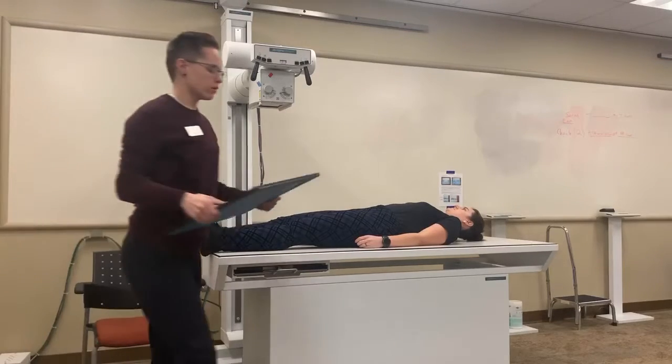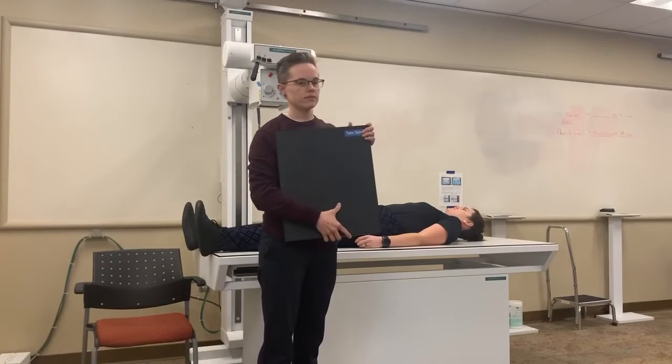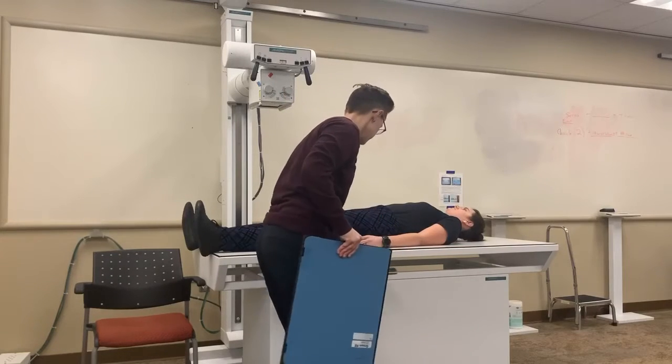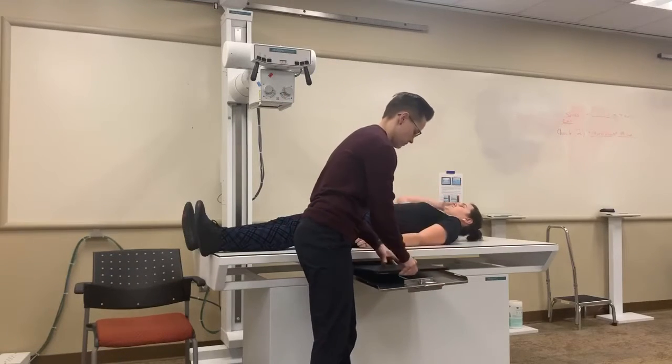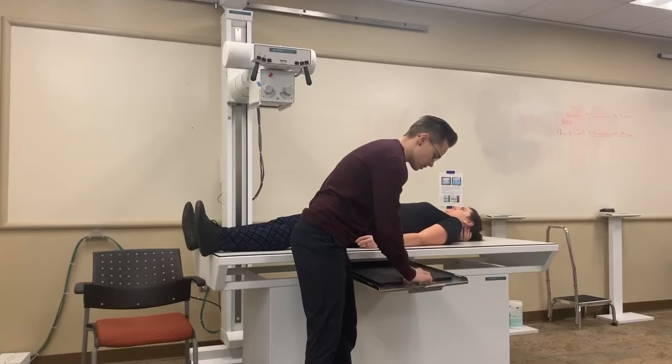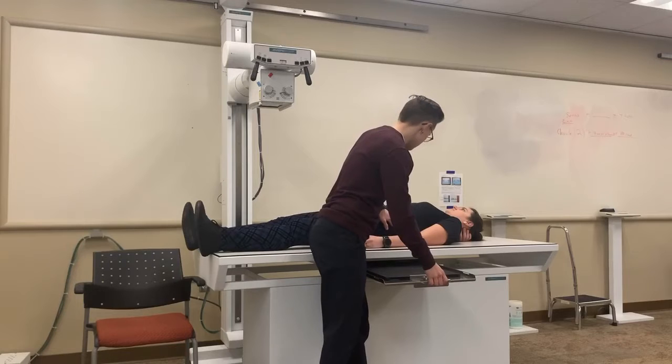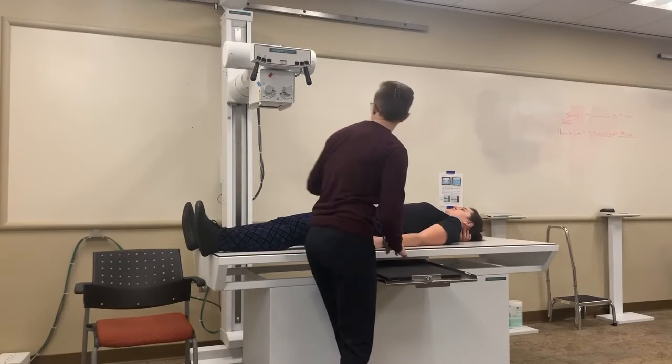So for an A to P pelvis, we're gonna take a 14x17 film crosswise and put our ID blocker up. The top of your cassette is gonna go 2 inches above the iliac crest. So we palpate 2 inches above.